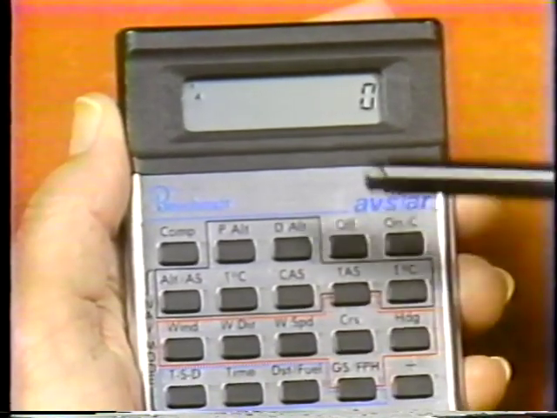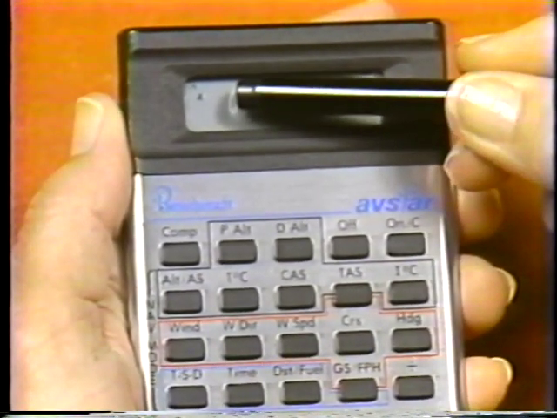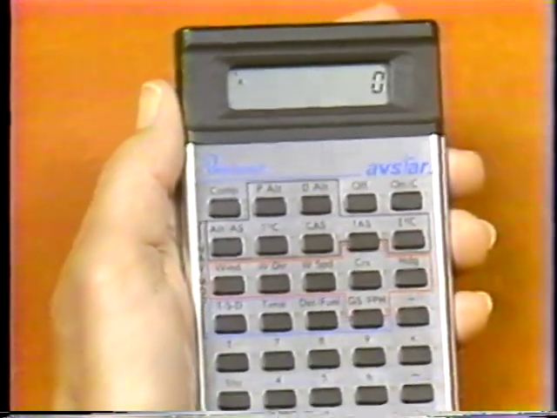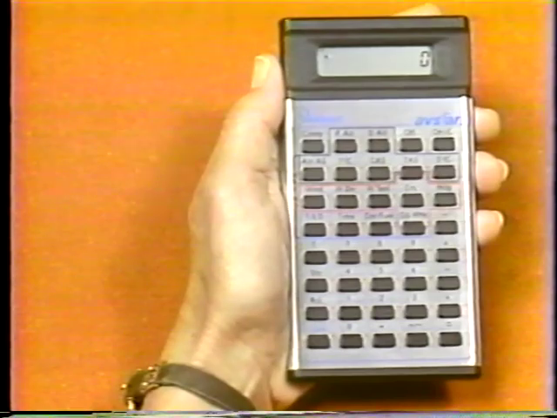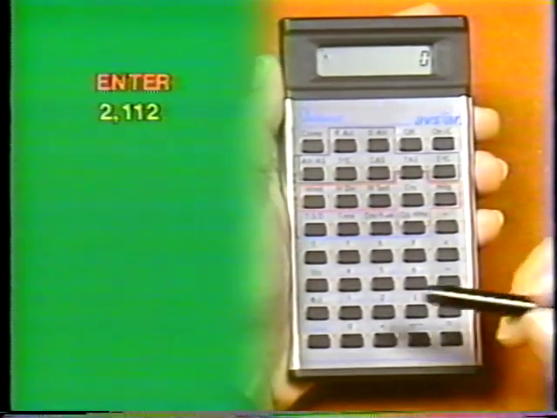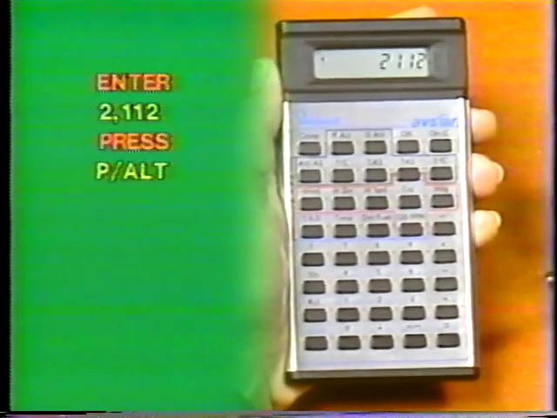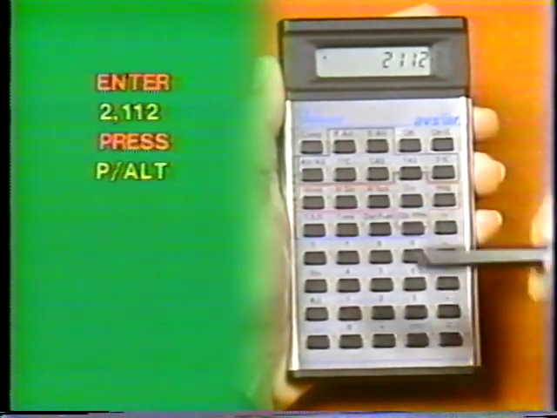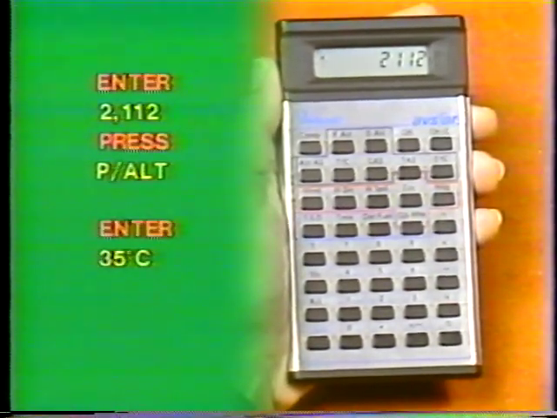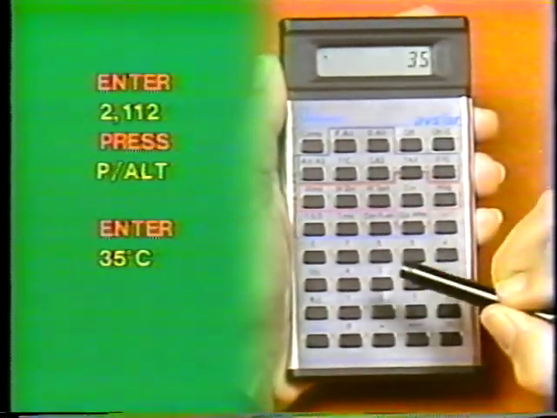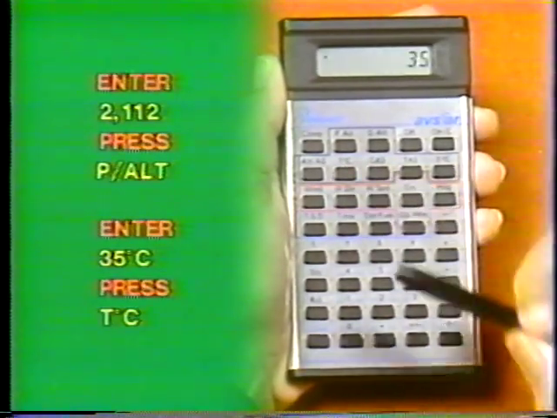Check to see that the letter A is in the left-hand corner of the display. In this problem, the pressure altitude at Columbia is the same as the elevation, 2,112 feet. Enter this figure and press the pressure altitude key. The temperature is 35 degrees Celsius. Enter 35 and press the temperature in degrees Celsius key.